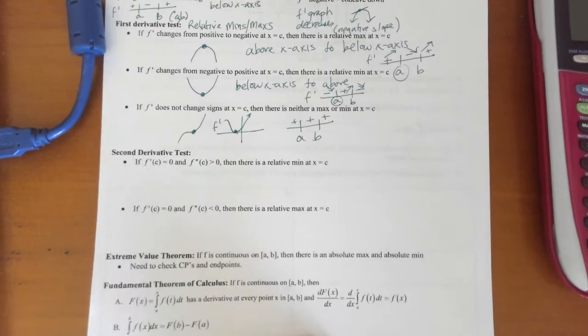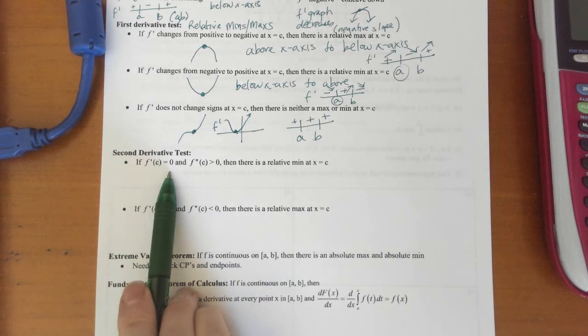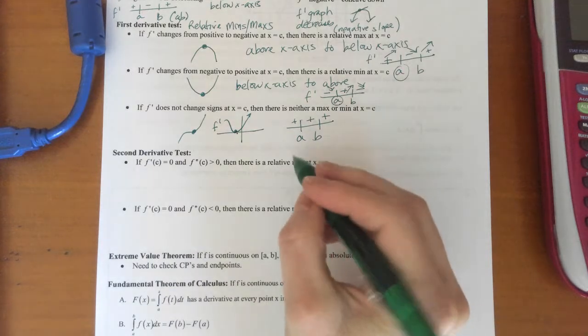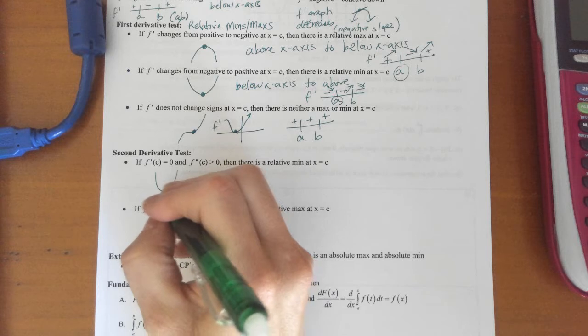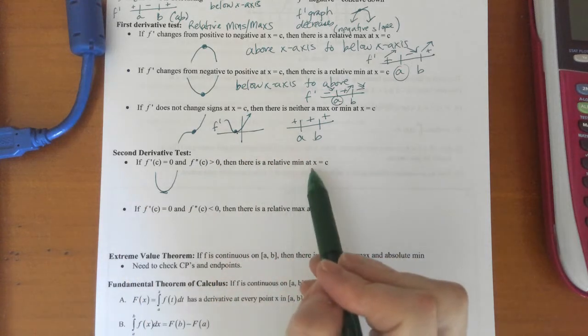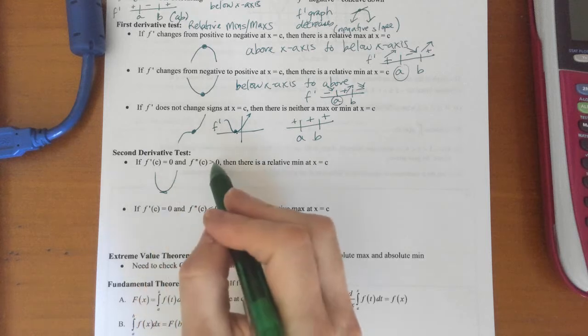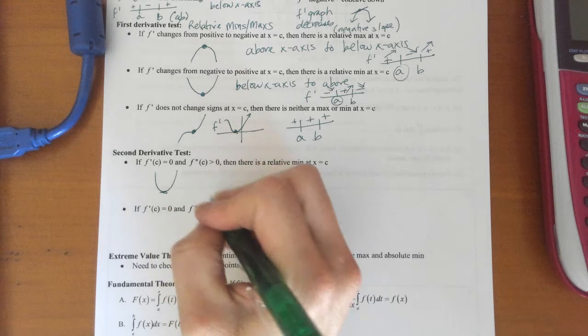Second derivative test: you use the first derivative has to equal 0, and if the second derivative is greater than 0, it is a relative min. So if our first derivative has a slope of 0 here, and f double prime is greater than 0, so that means our slope is positive, it would have a relative minimum.